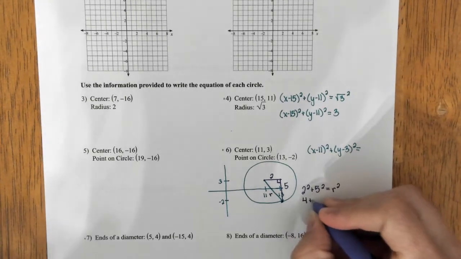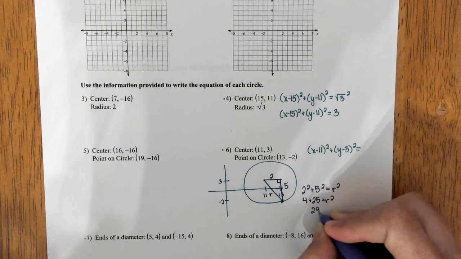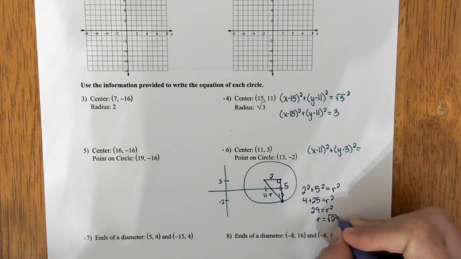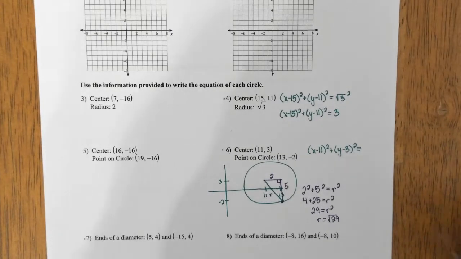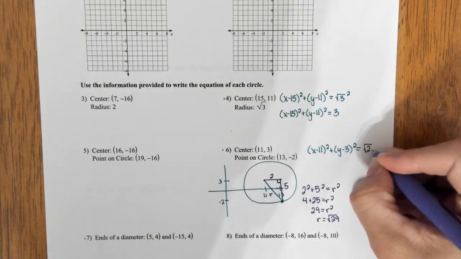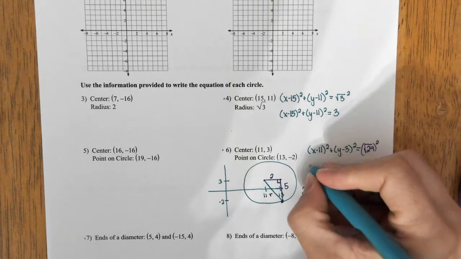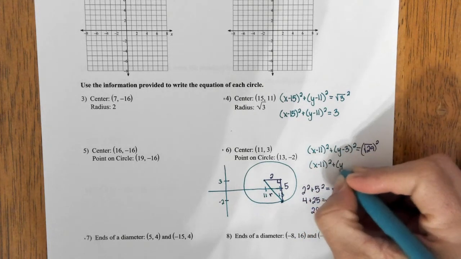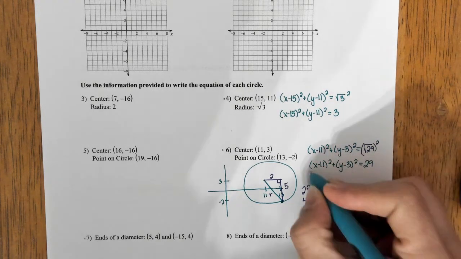Well, 4 plus 25 equals r squared, 29 equals r squared, and r equals the square root of 29. So when you go to write your equation, this would be equal to the square root of 29 squared, which we know is just 29.